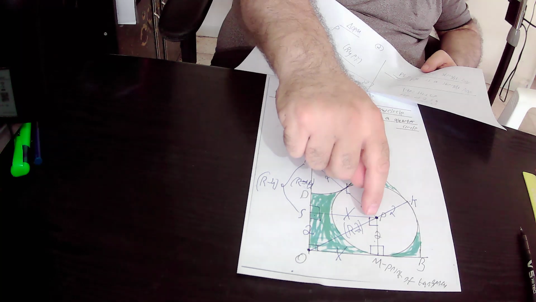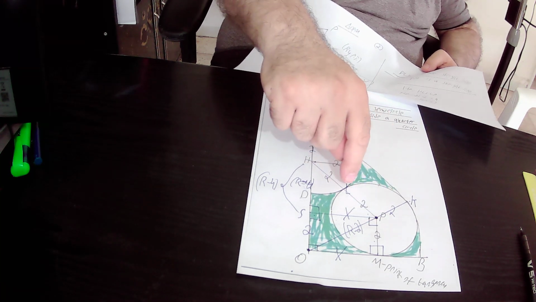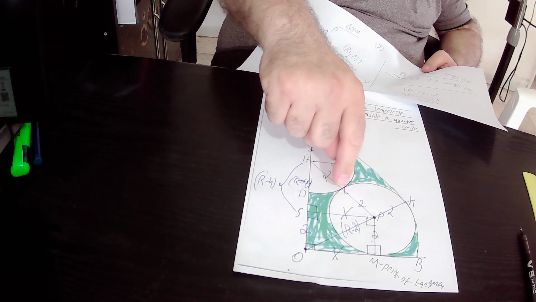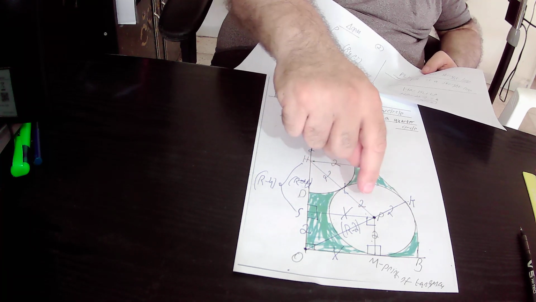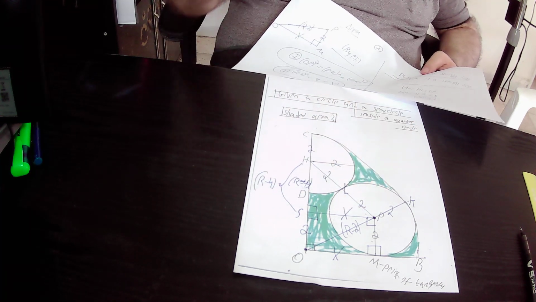Likewise, point P is the center of the circle. Point L is the point of the circle itself. So PL is the radius of this circle that is also equal to 2 units according to what is given in the question.